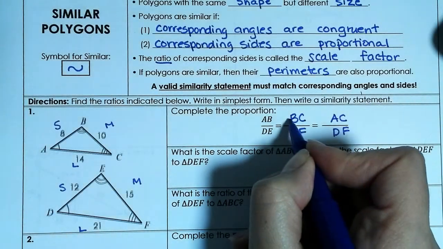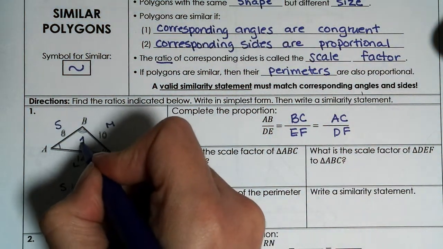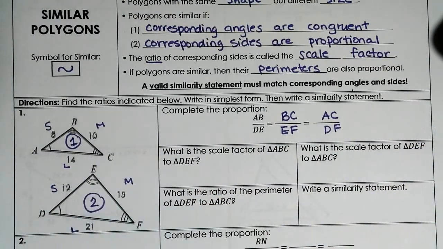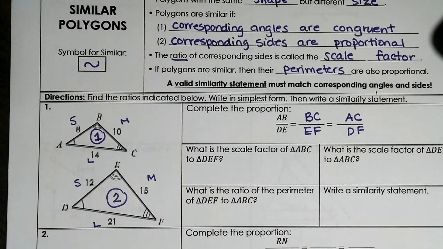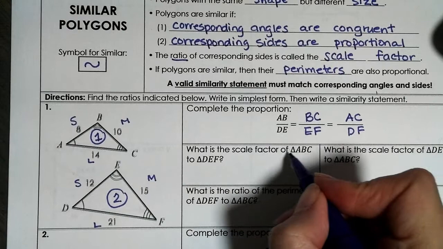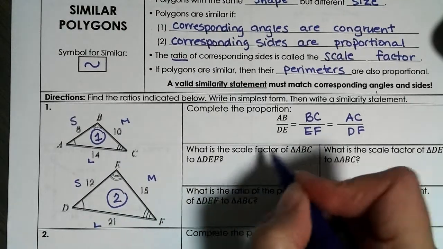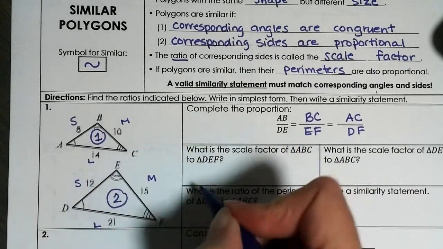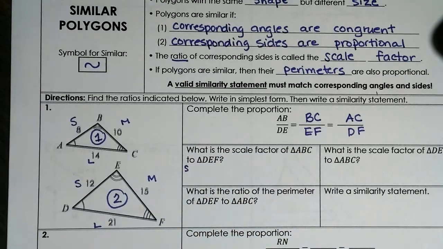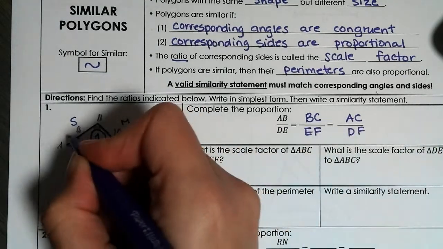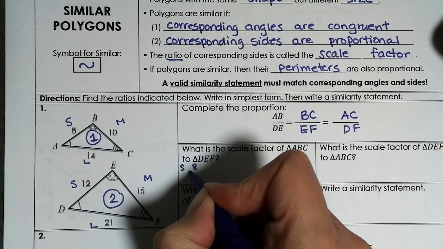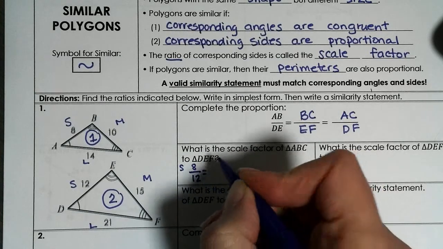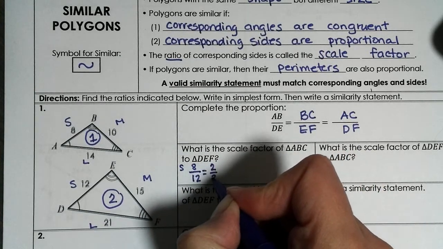Notice how everything on top is from my first triangle. All of my sides on the bottom are from my second triangle, so you want to keep that consistent. Okay. So I want to know what is the scale factor of triangle ABC to triangle DEF. So I can choose any side, but I'm going to check all three. So let's start with our small side. If I'm comparing my small sides, I want to start with ABC. So that would be 8 over 12, which can be simplified to 2 over 3.